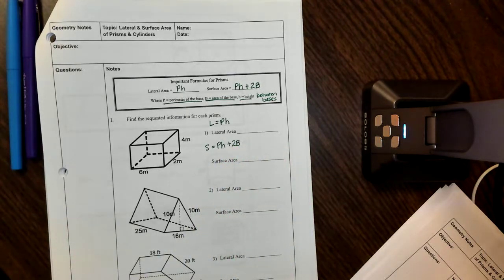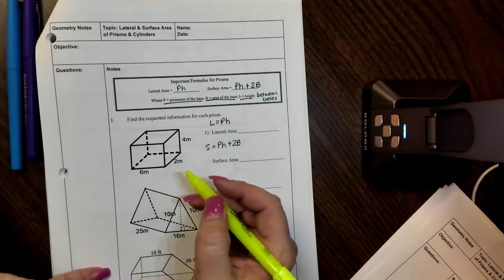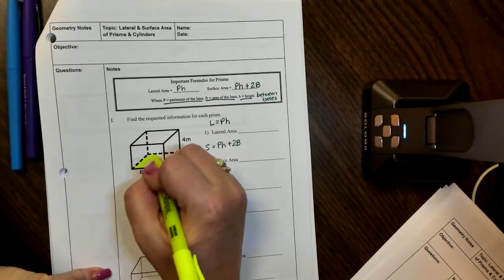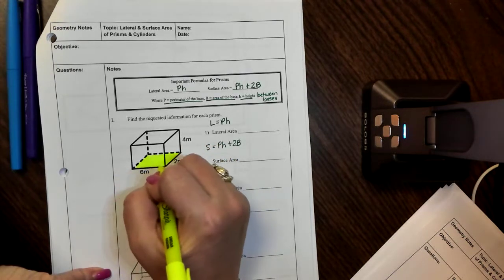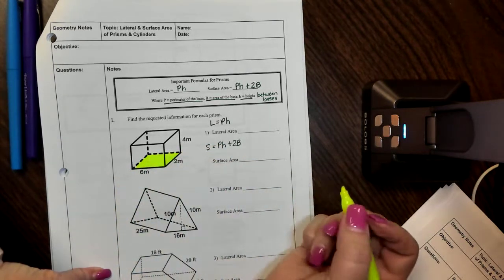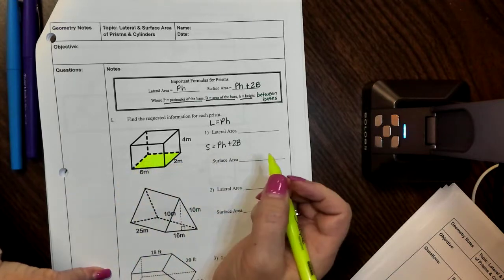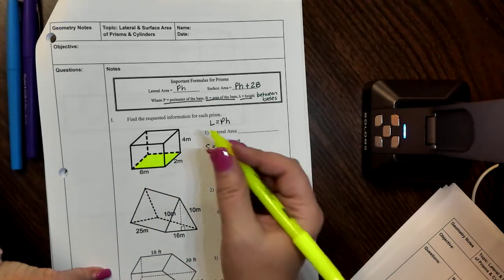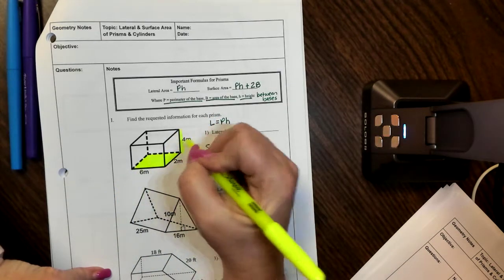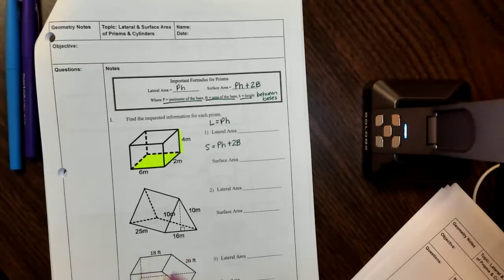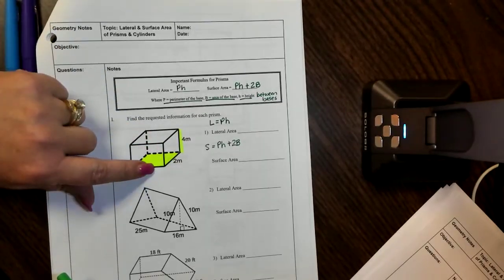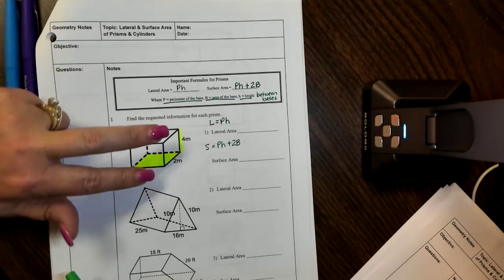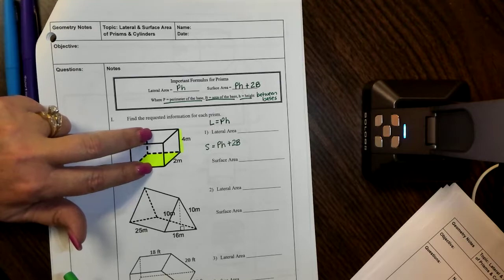The reason I like for you to write the formulas first is because it helps you to recognize what you need to find first. So I'm going to color in the base. Now, when it is a rectangular prism, it does not matter which face you use as the base. I tend to like the one that it is sitting on, but it doesn't have to be that. And then the H is the distance between the two bases. So this piece up here is also the base. So there's this bottom base and this top base. And the distance between those two is 4.